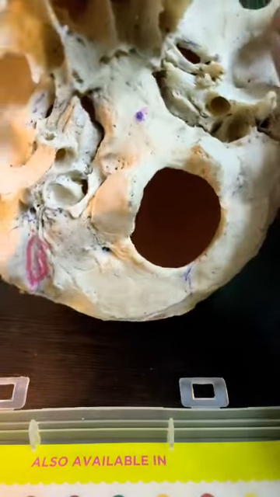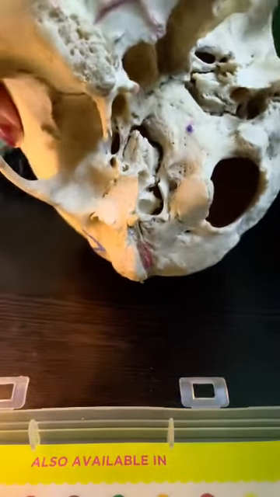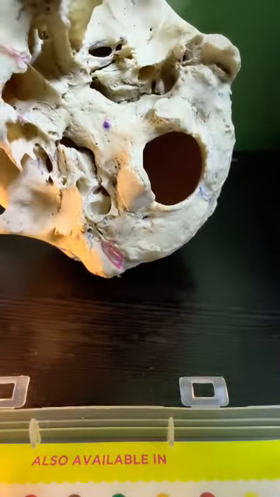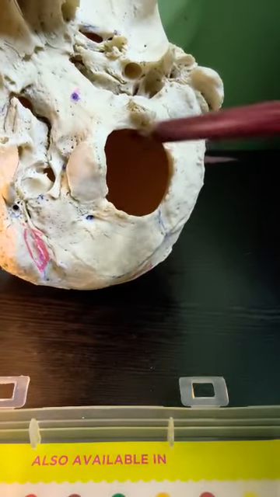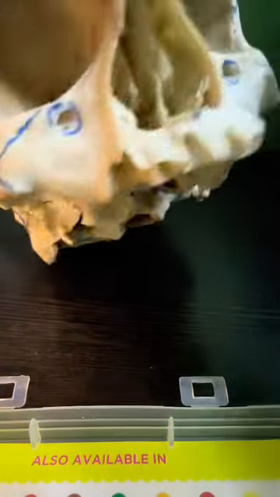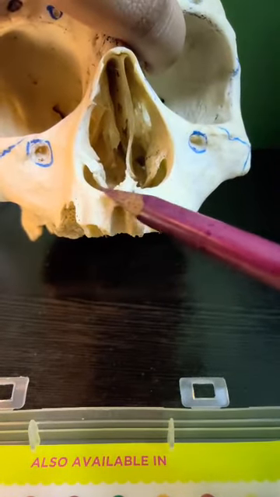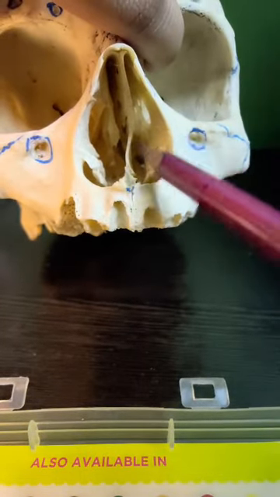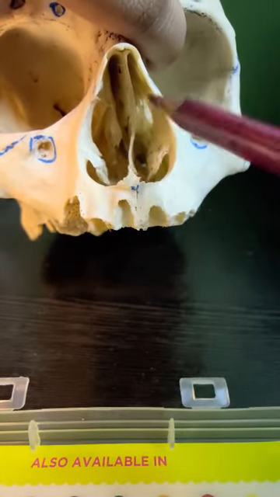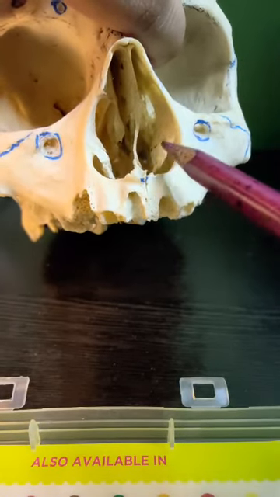The inferior part of the skull bone is called norma basalis. This is norma basalis, and the large hole here is called foramen magnum. This portion is the nasal aperture. Here is the midline which separates the two nasal cavities into two parts. This is nasal septum.